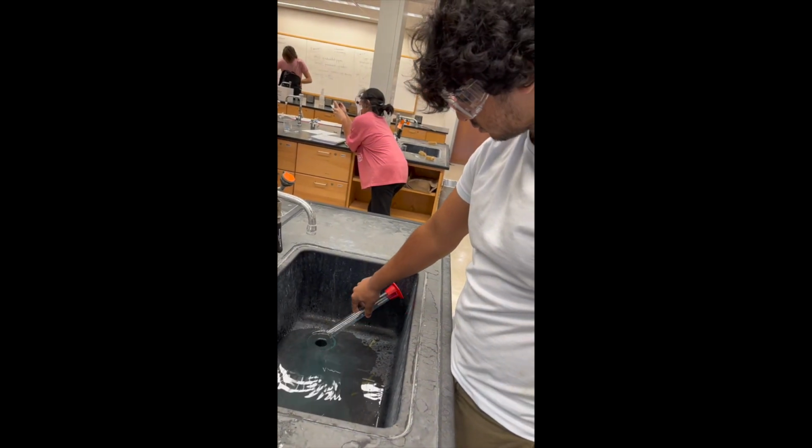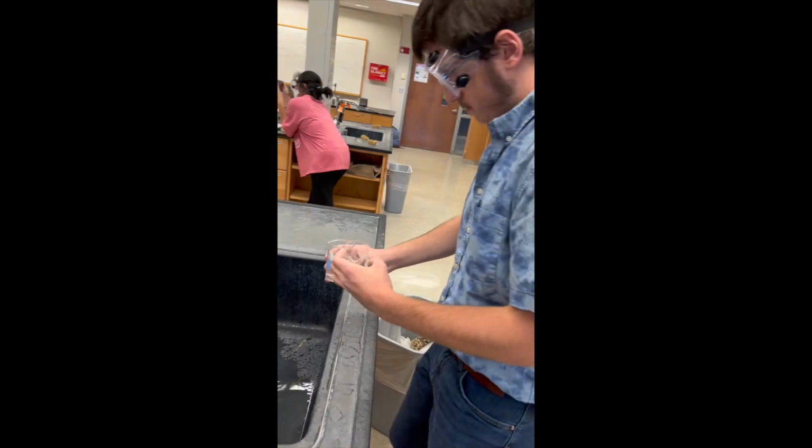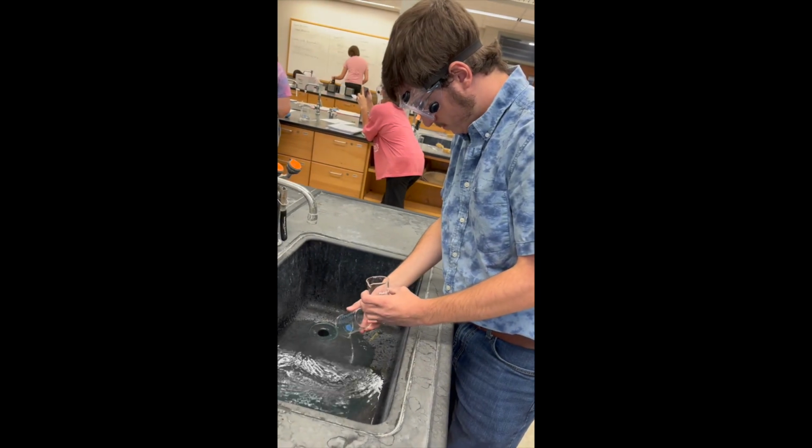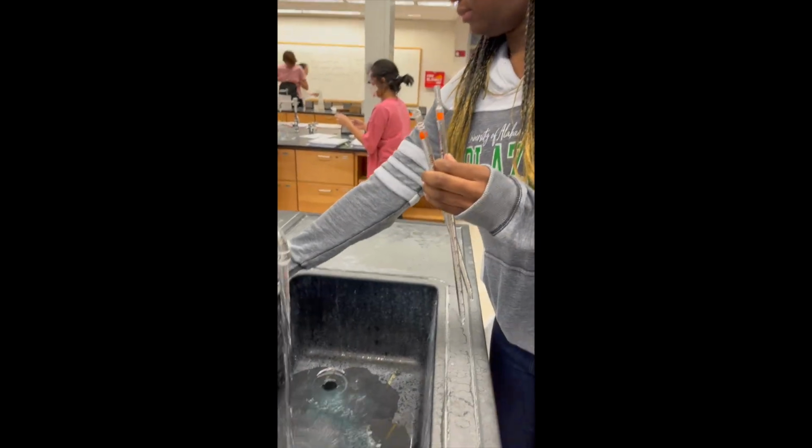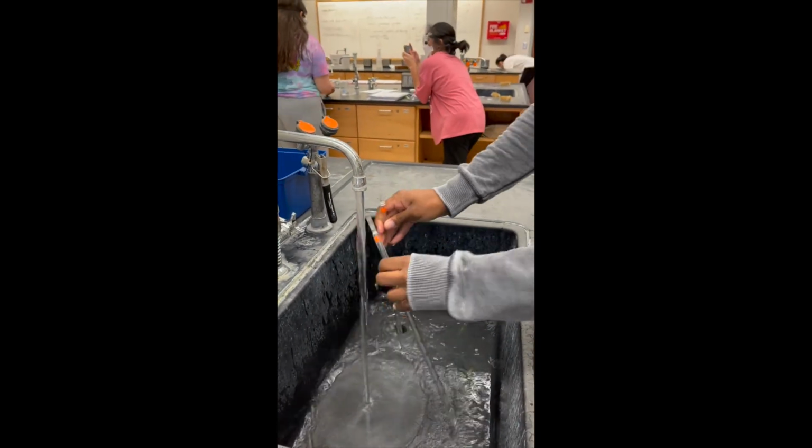We aren't completely done with the lab, however, we still need to clean up our lab space. We cleaned up the space, pouring out all the liquids down the sink drain as they were safe to be disposed of, and rinsing out all glassware under the faucet and placing them back in the storage.